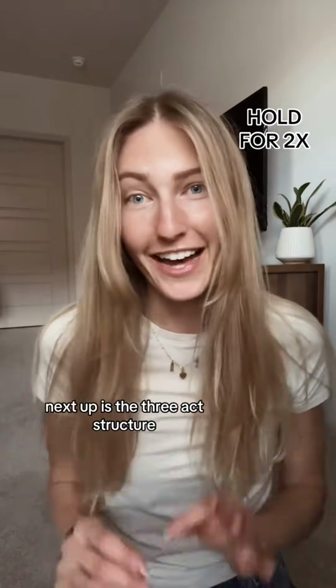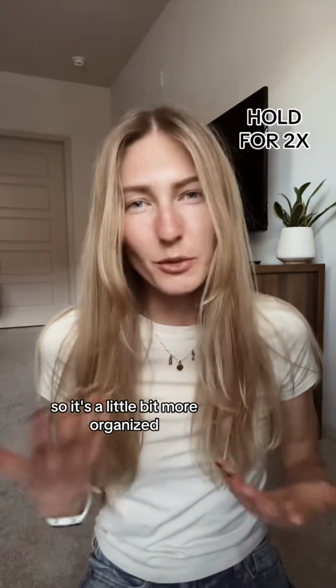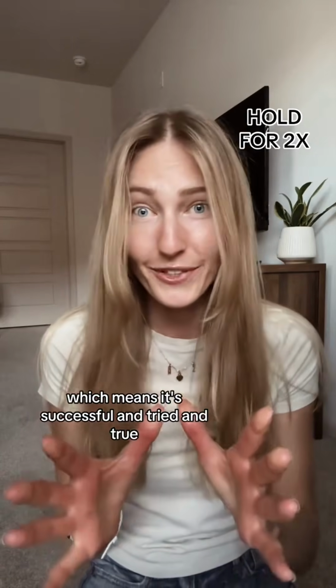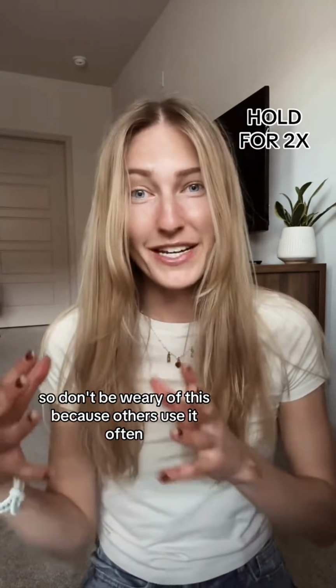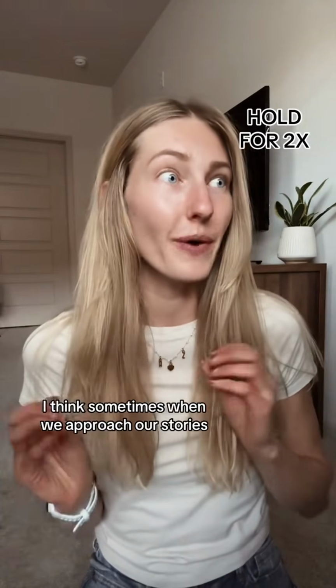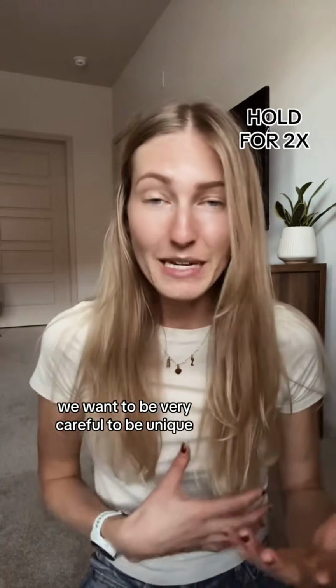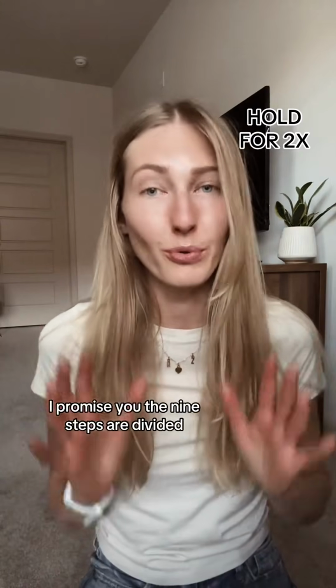Next up is the 3-act structure. I like this one better because it has 9 steps, so it's a little bit more organized. It's also extremely common, which means it's successful and tried and true. So don't be wary of this because others use it often. I think sometimes when we approach our stories, we want to be very careful to be unique, but your story can be unique in other ways besides its format, I promise you.